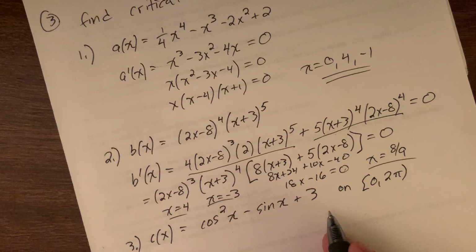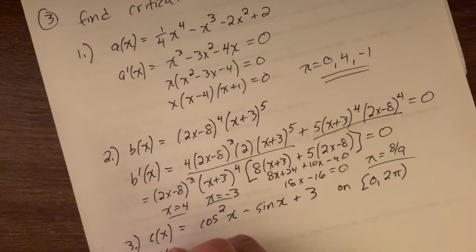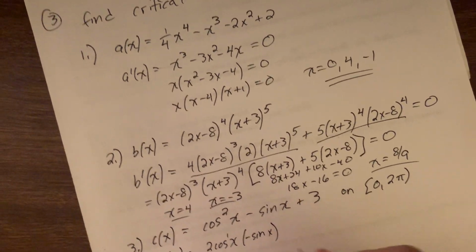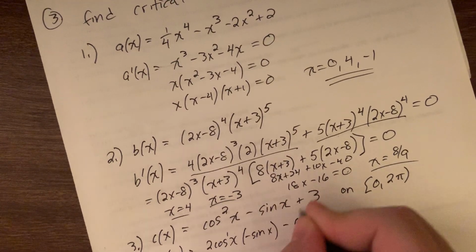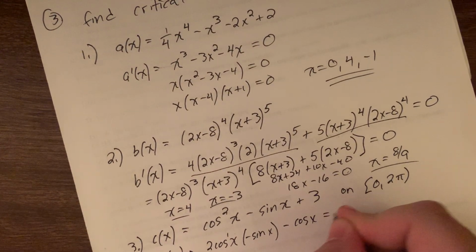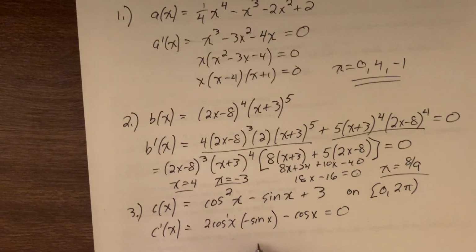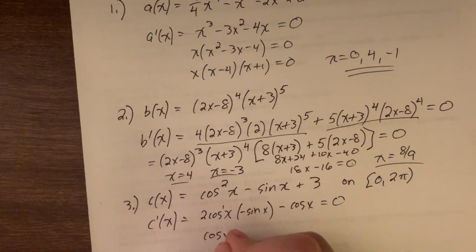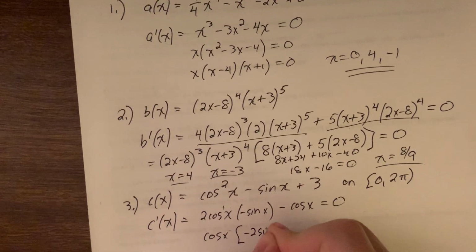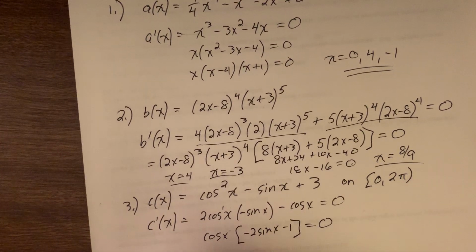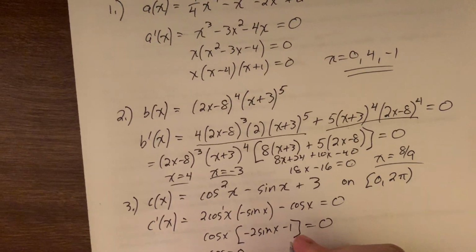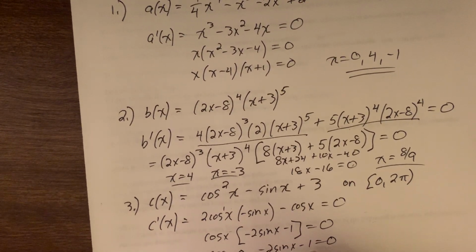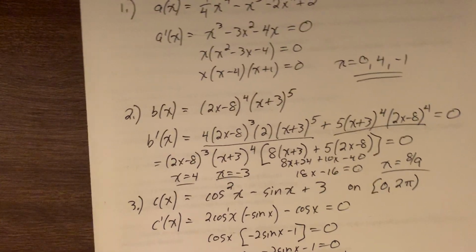Now I've got to do it with a trig function. Little chain rule here. C prime of x, 2 cosine x to the first power times negative sine. Then the derivative of sine is cosine plus 0. Once again, nothing fancy in the denominator, just setting it equal to 0. Here I can notice I've got a cosine in common. I've got a minus 2 sine x, minus 1 left behind. So cosine equals 0, minus 2 sine, minus 1 equals 0. Add the 1, divide by negative 2. Sine x is minus 1/2.